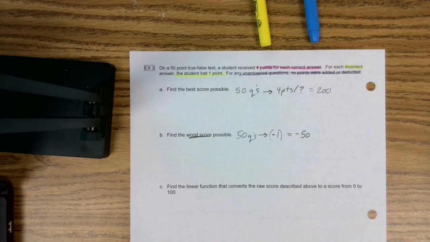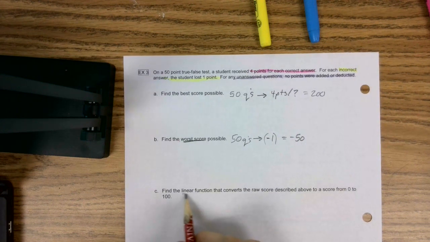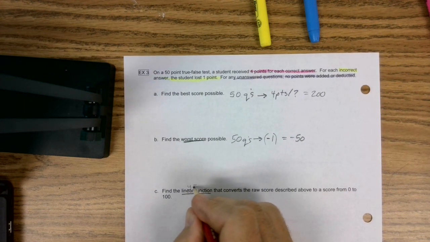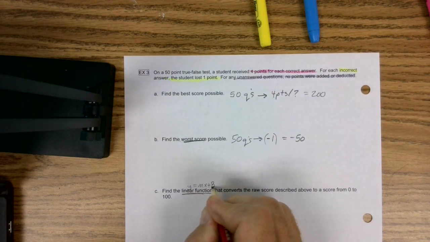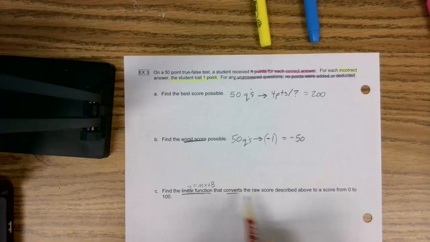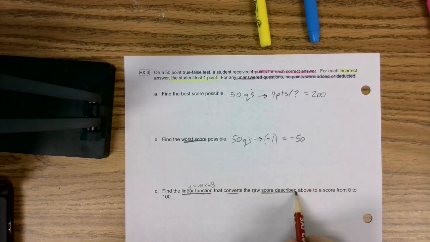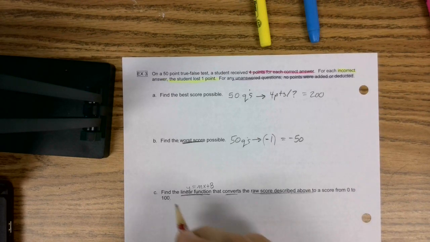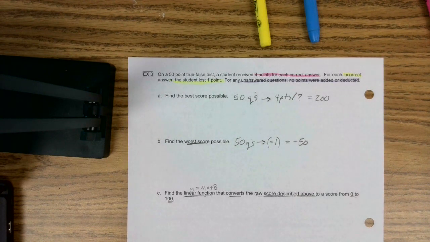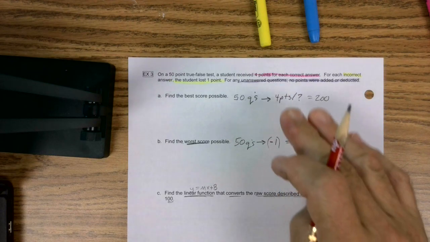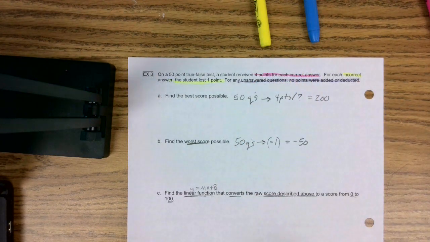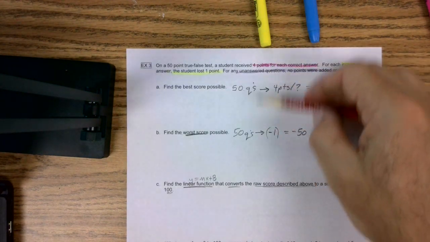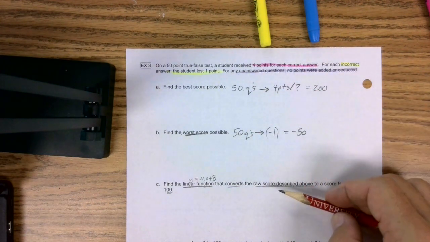Now here's where it gets a little interesting. It says find the linear function, which means y equals mx plus b, that converts the raw score described above to a score from 0 to 100. In other words, you guys are used to just getting like a 100-point question. If you get 90 right, you got a 90%. See, that's not what this is doing. It's got a really strange grading technique, and we need to convert it.